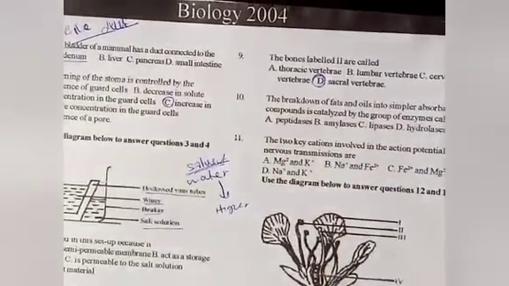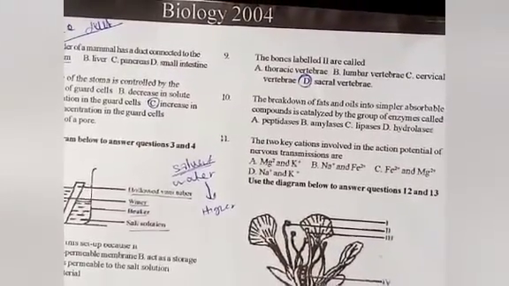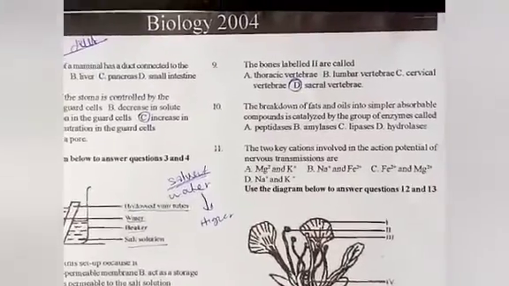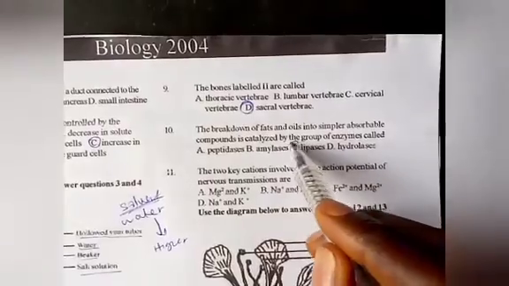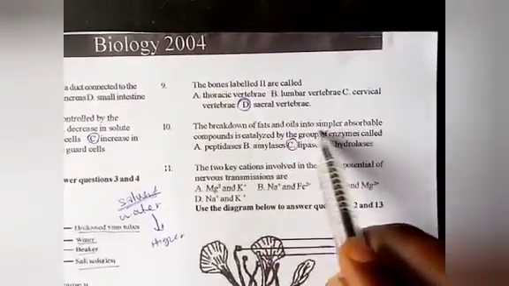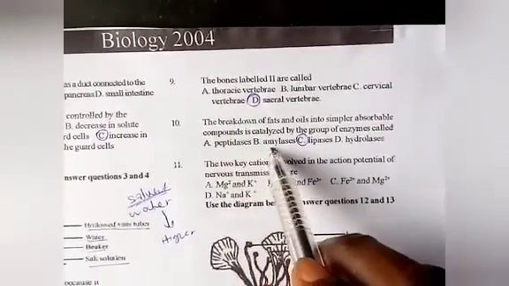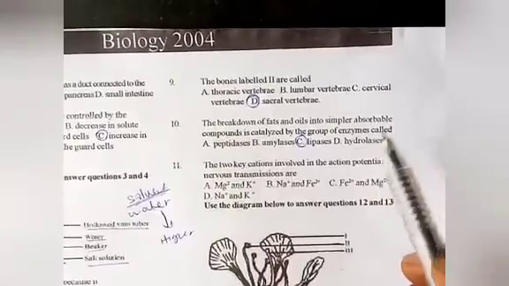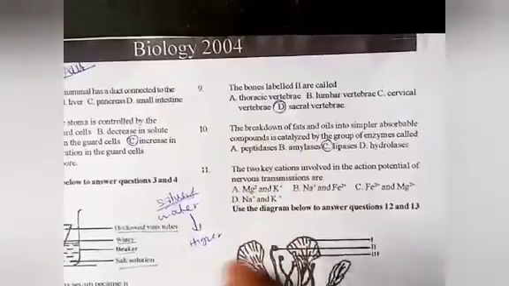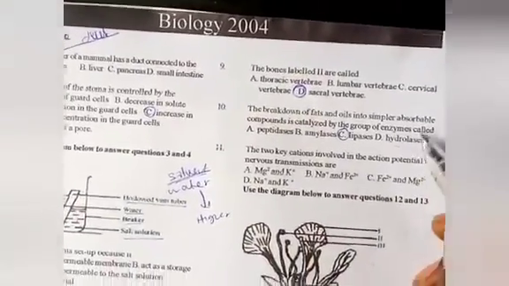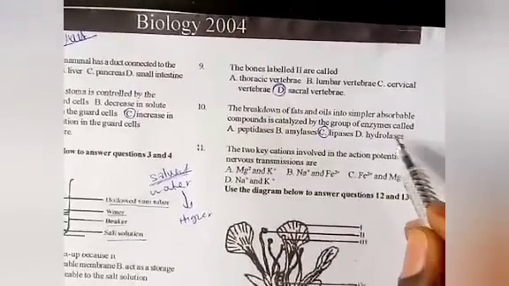The breakdown of fat and oil into simple absorbable compounds is catalyzed by a group of enzymes called what? Lipase, because lipase works on fat or oil. Peptidase works on peptides, a type of protein. Amylase works on carbohydrates. Hydrolysis simply means breaking bonds using water, so this one does not really explain a specific job. All right, so that's the answer.